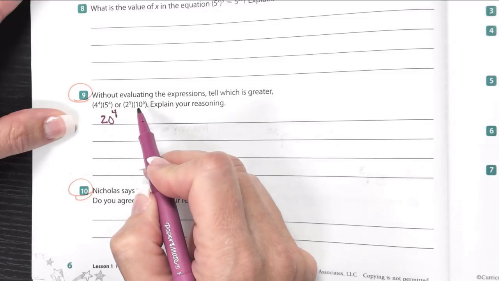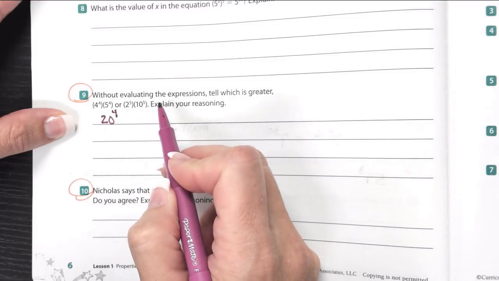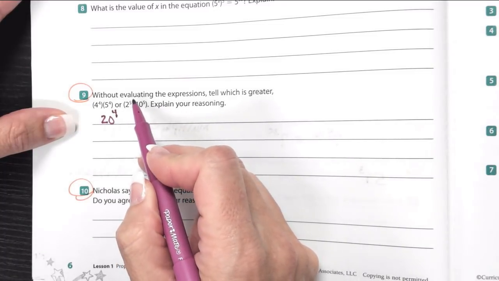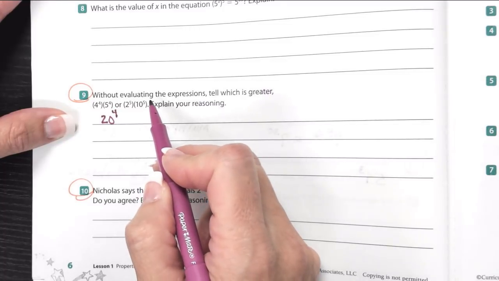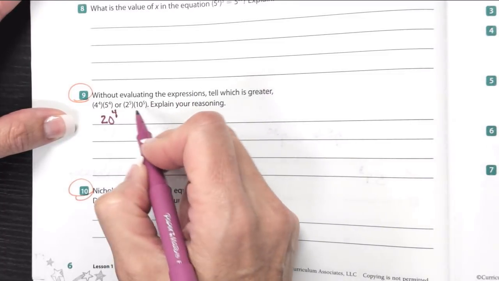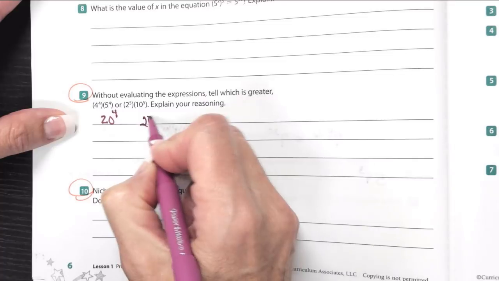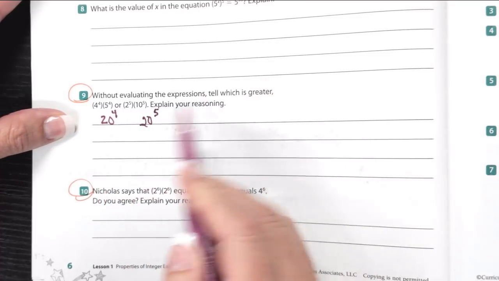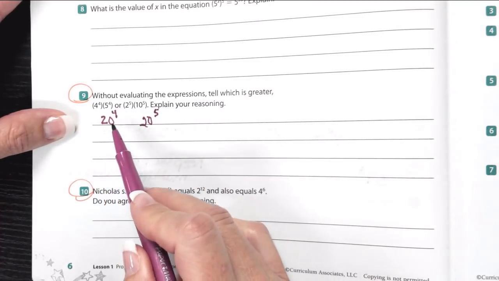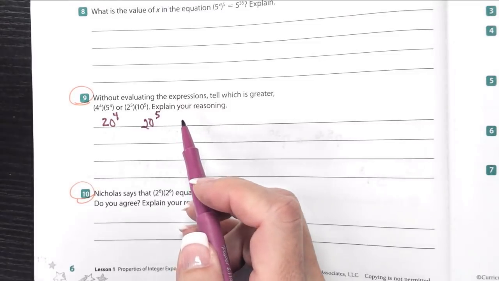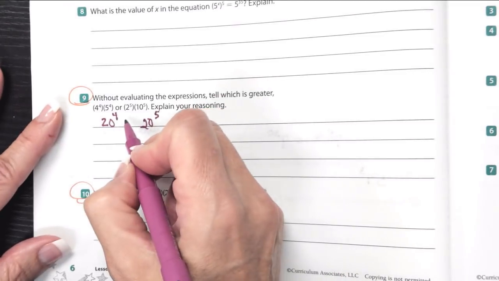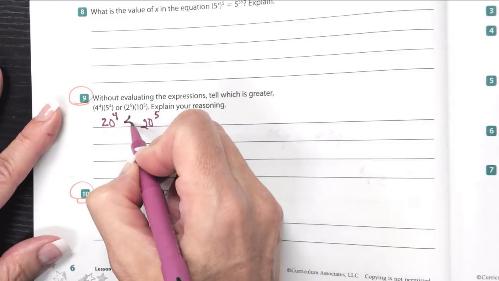Same thing here, 2 to the 5th times 10 to the 5th. The bases are different, the exponent's the same, so keep the exponent and multiply the base. So 2 times 10 is 20 to the 5th. It says tell which is greater, 20 to the 4th compared to 20 to the 5th. 20 to the 4th is smaller.